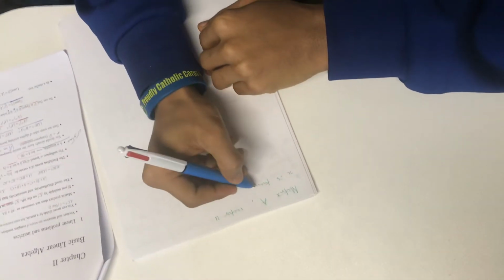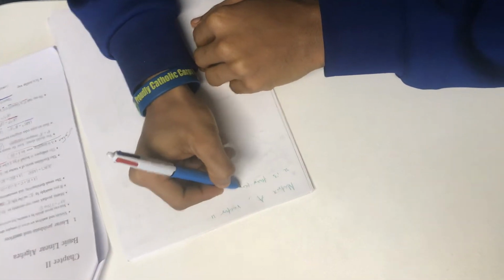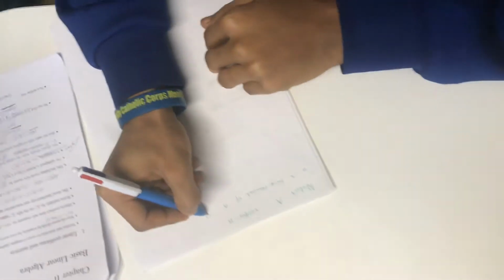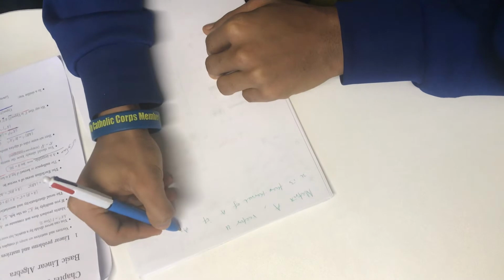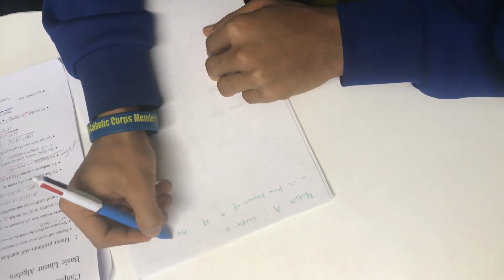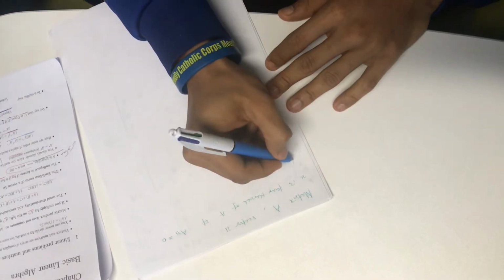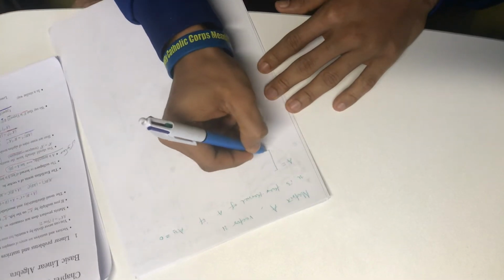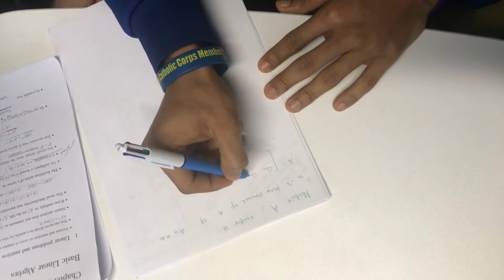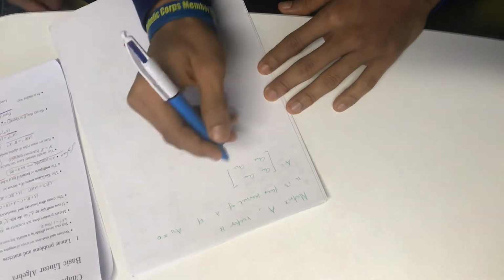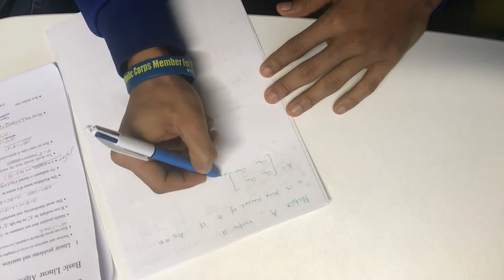U is the kernel of A if A times U is equal to 0. Now look how that means. Let's say A is something like this: A11, A12, A21, A22. It's more like a matrix, with M rows and N columns.